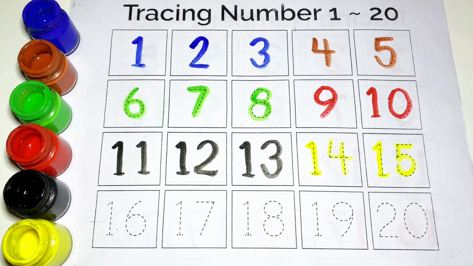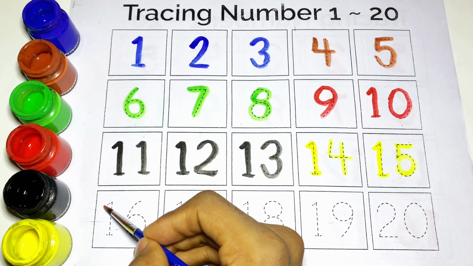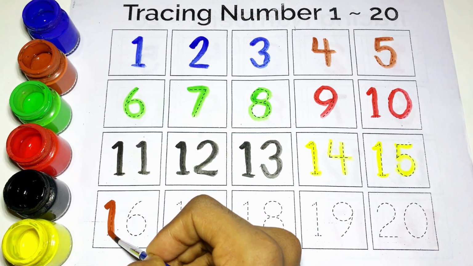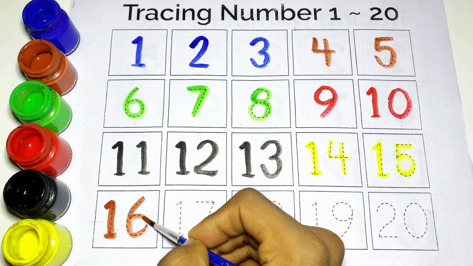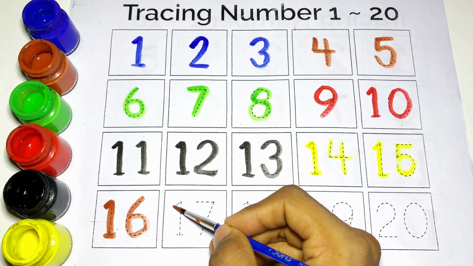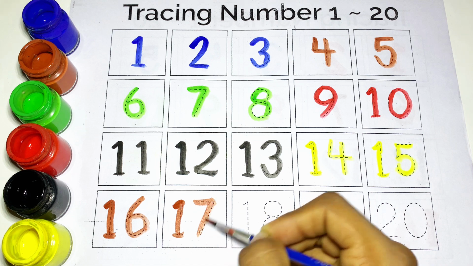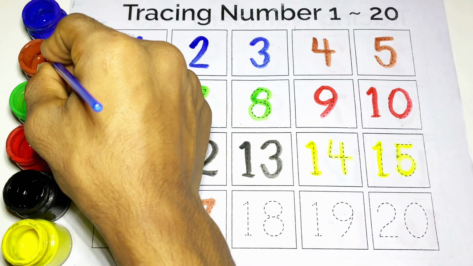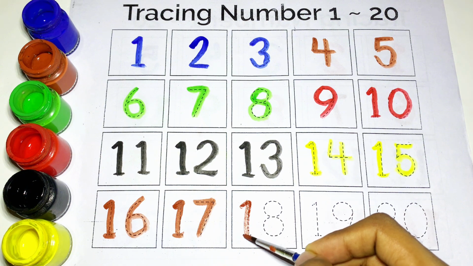Kids, now draw 16. The number 16, and use brown color, brown color. Kids, again use brown color and draw 17. The number 17. Kids, again use brown color and draw 18. The number 18.